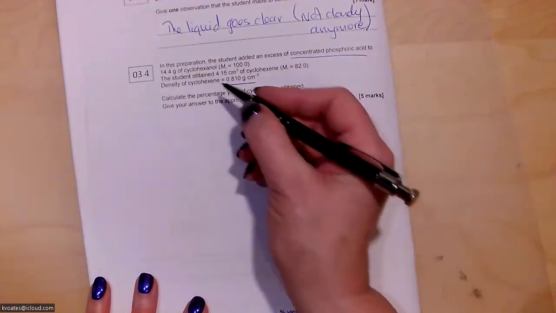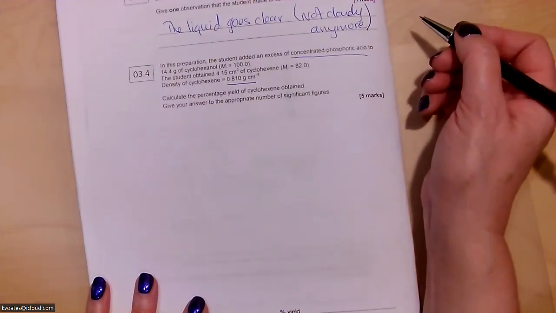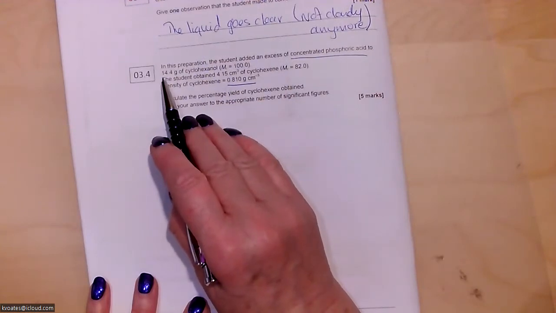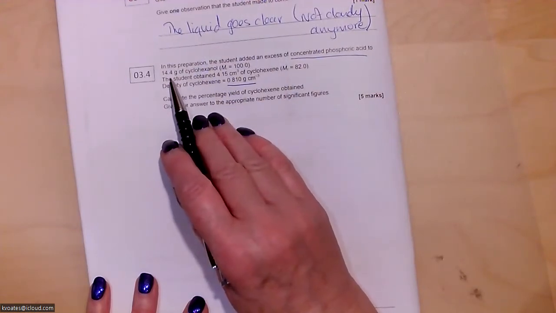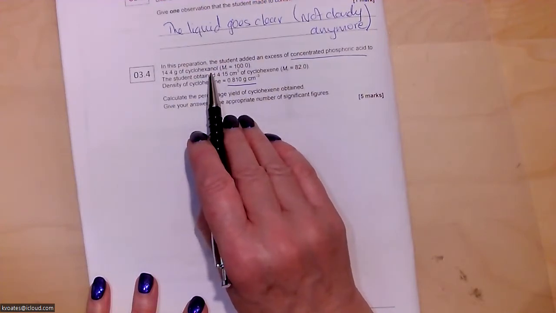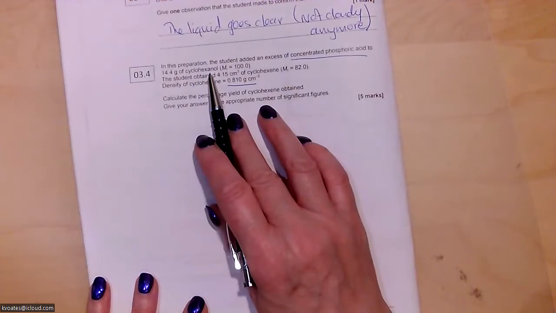Okay, so looking at this, I've got cyclohexanol. I always work with moles. So I think the thing I'm going to do here is find out how many moles of cyclohexanol I've got. And if I can work out how many moles of cyclohexene I came up with, this is going to be a one-to-one reaction.